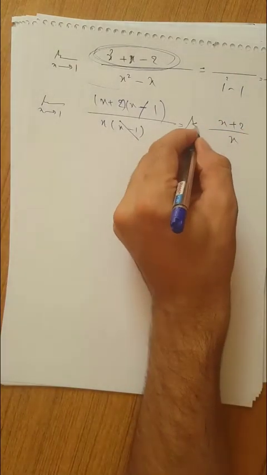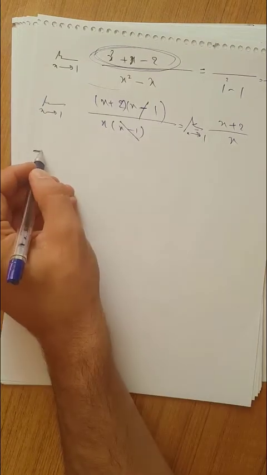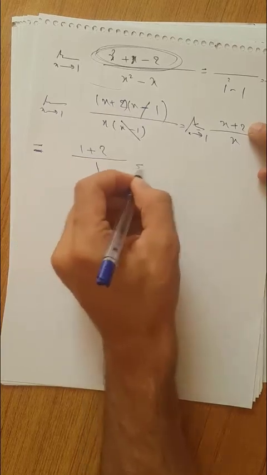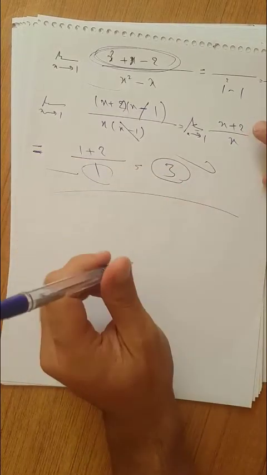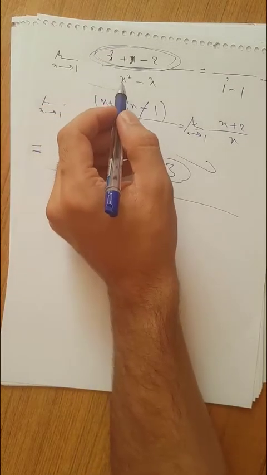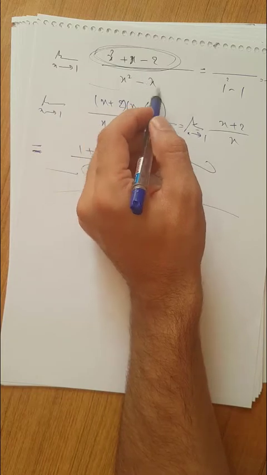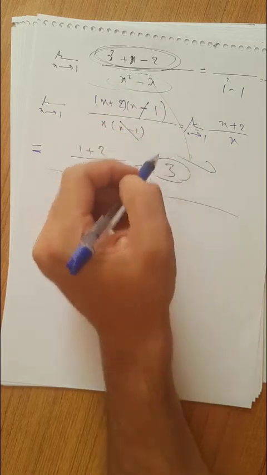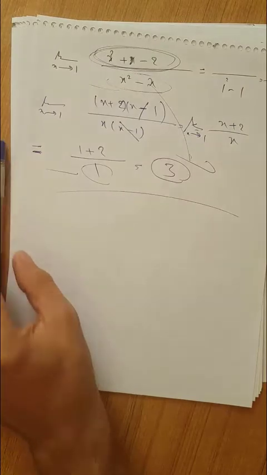Now if I put limit x to 1 directly, I will see if there's a problem or not. Look, 1 plus 2 over 1 is equal to 3. So there's no problem here. So that's why we changed the indeterminate form, or the undefined form, to something else, to get the result, by doing some algebraic steps.